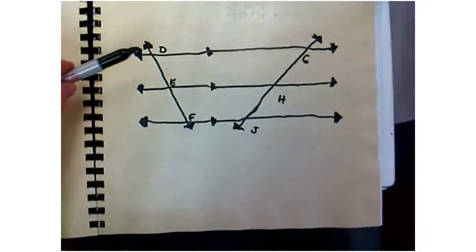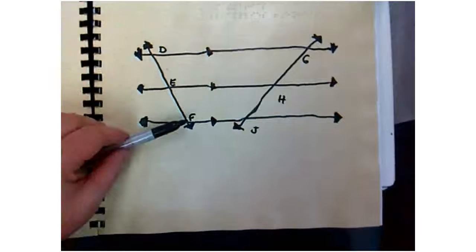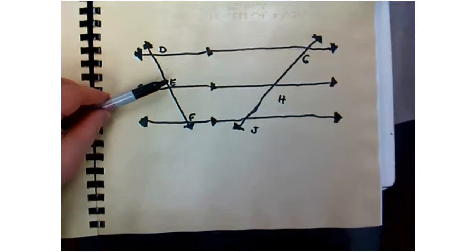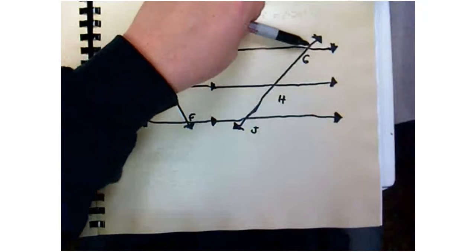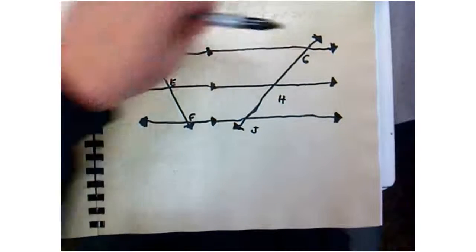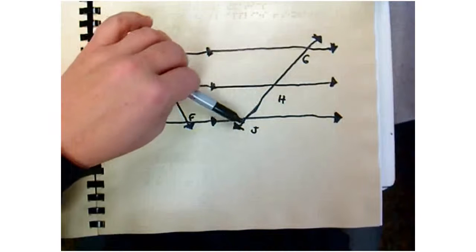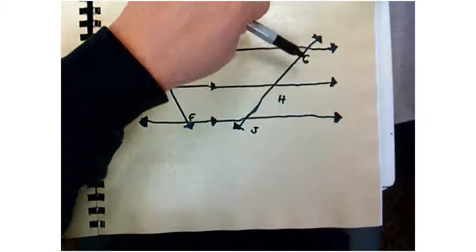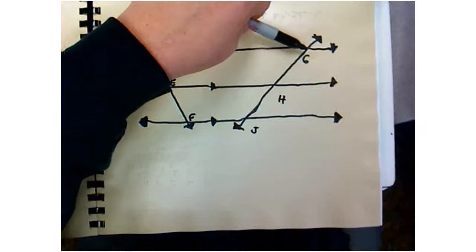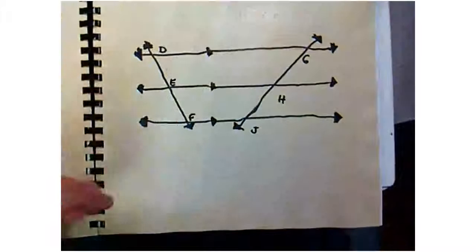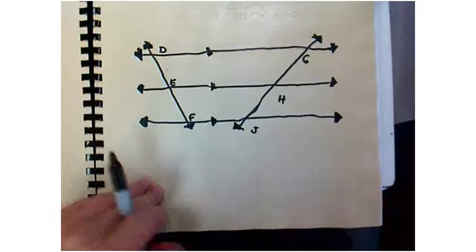However you label them, you have to label them in the same order on the right. So if we went DF, the big one, is to DE, the little top, what do we have to do on the right? DF is to DE as GJ is to GH, right? Okay, good.